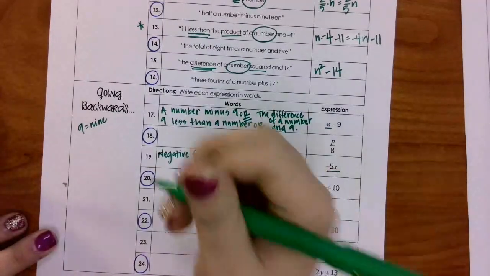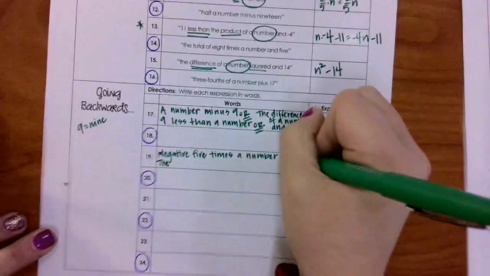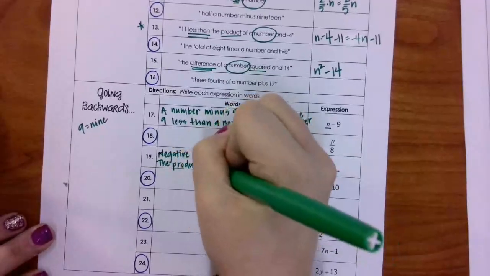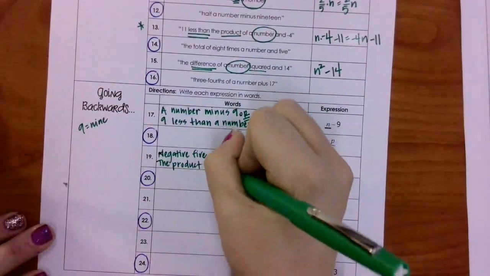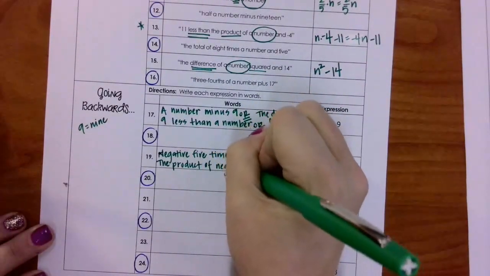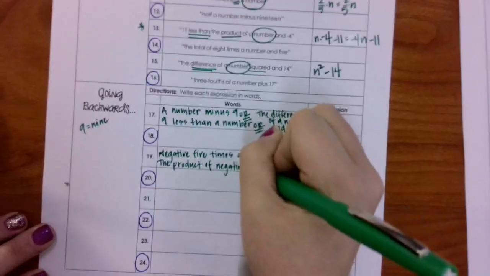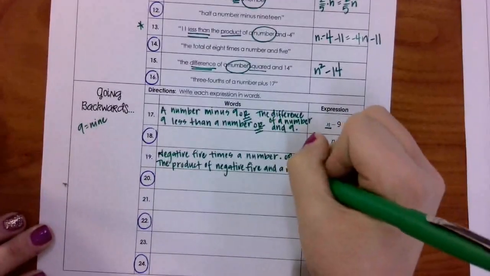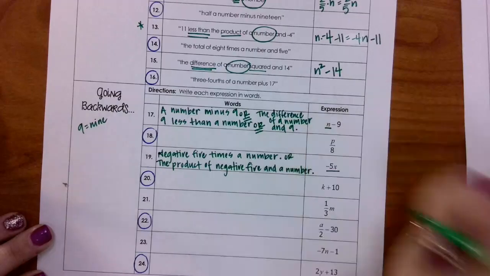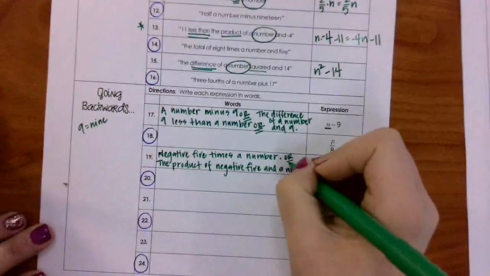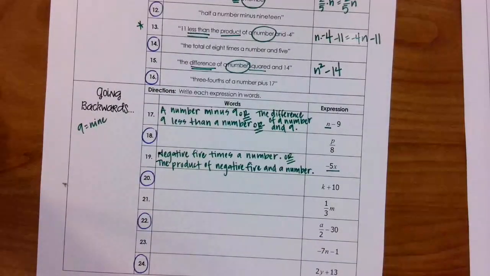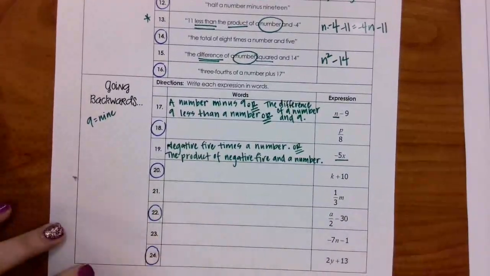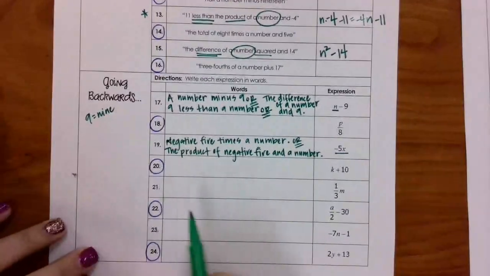You could also say the product of negative 5 and a number. So those are two options. I only need one, but these are the two. It might be, and I expect your notes to have all my examples as well. So go ahead and skip number 20 and let's go to 21.